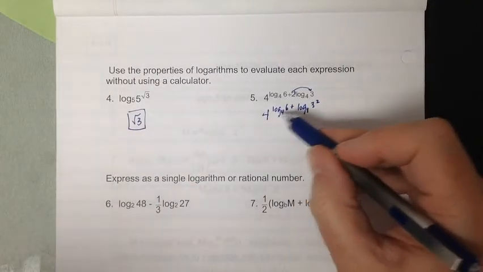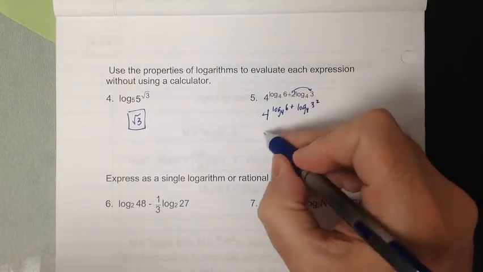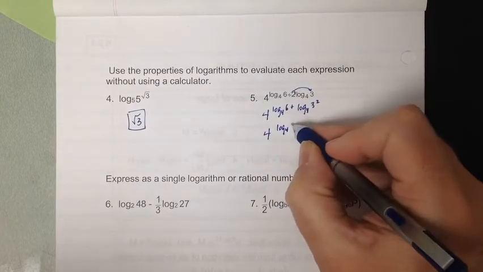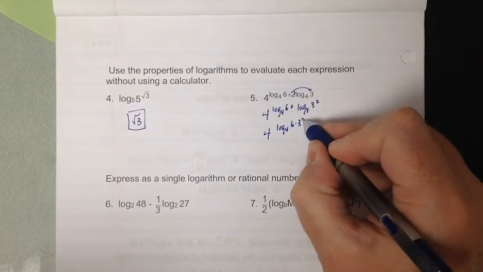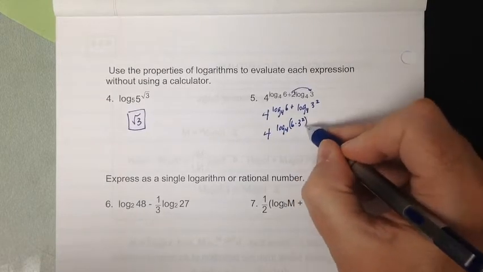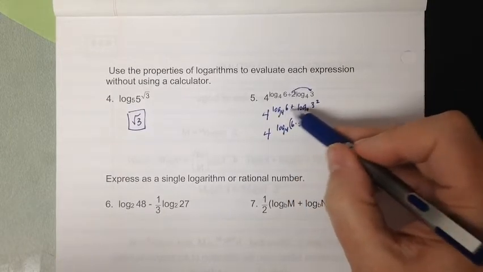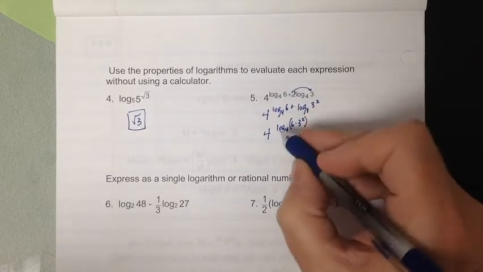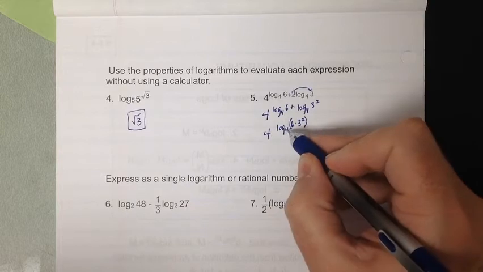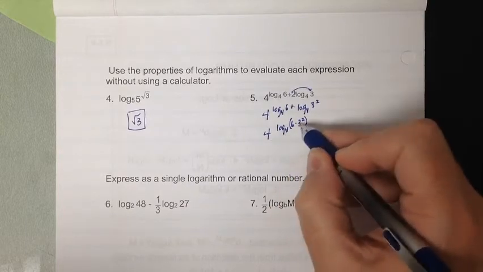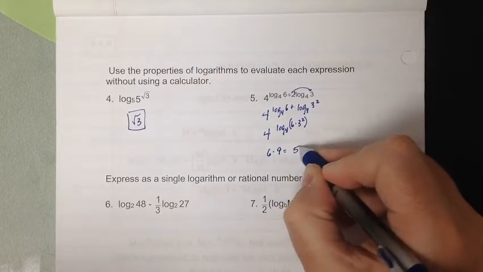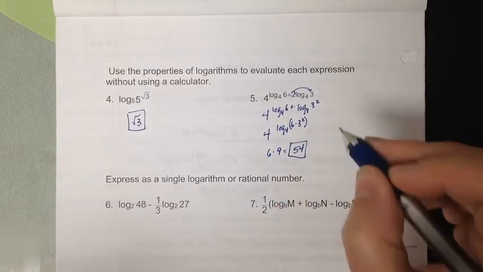Now I'm going to combine those using property 3. I can combine those to a single logarithm, log base 4 of 6 times 3 squared. Since I'm adding two logs, I can change it to a single log where I'm multiplying the arguments. And now the base of the exponent and the base of the log are the same. Therefore, this is equal to 6 times 3 squared, 9. 6 times 9 is 54.